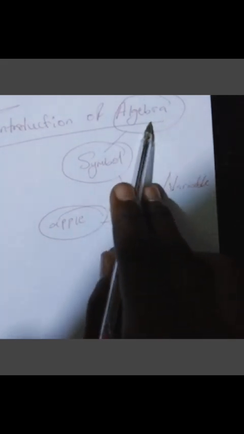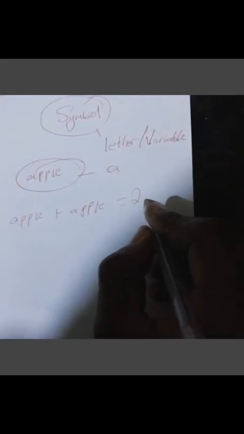Letters or variables. So now, for example, if I have an apple, and I don't want to use the name apple, I can abbreviate this apple to be A. So now, having this apple as A, we are taking the form of algebra. As we move further, if we are adding two apples, we say apple plus apple. So this becomes how many apples? Two apples.